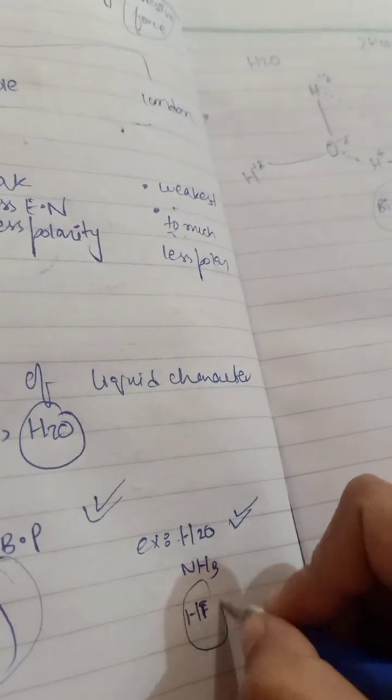If we talk about the next one, hydrogen fluoride.